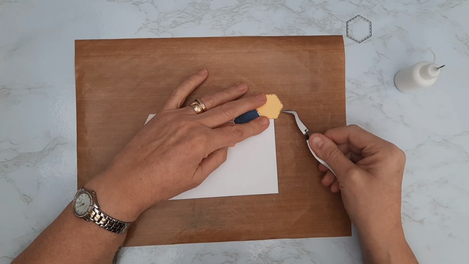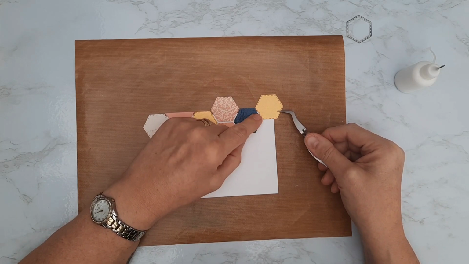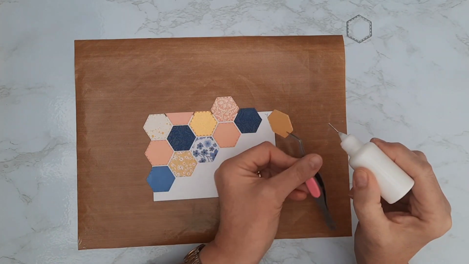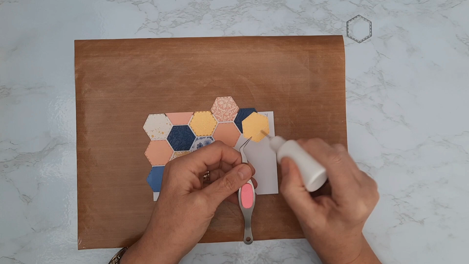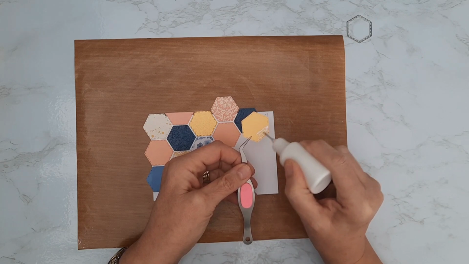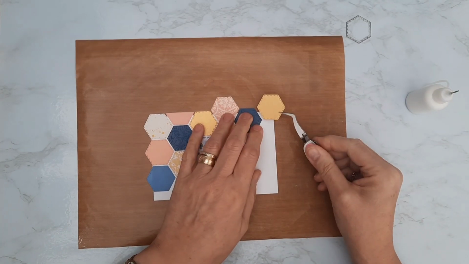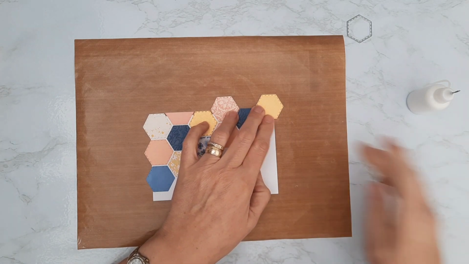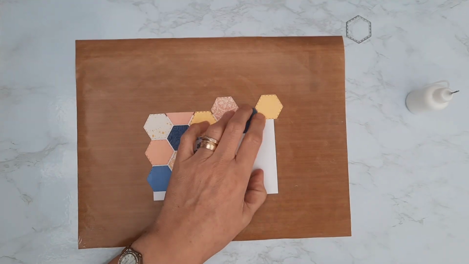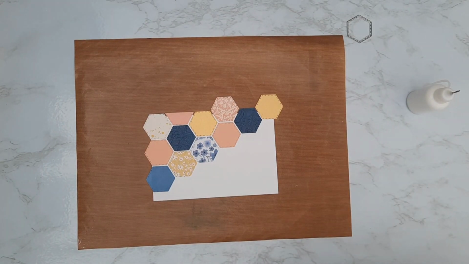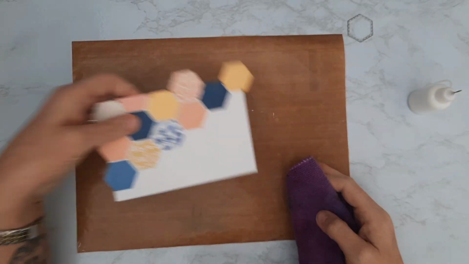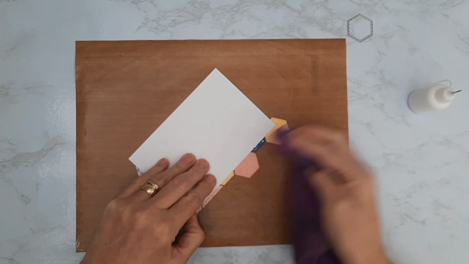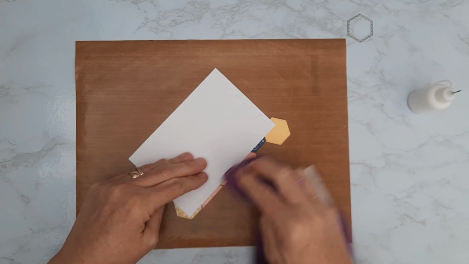What I tend to do is put my tweezers where the card finishes here, and then I know that I only need to pop the glue below that level, and I don't need that outer corner either. So I think we should be good to go like that. Okay, get all those in place, and then I am just going to use my cloth there to get rid of any excess glue off the back of them.